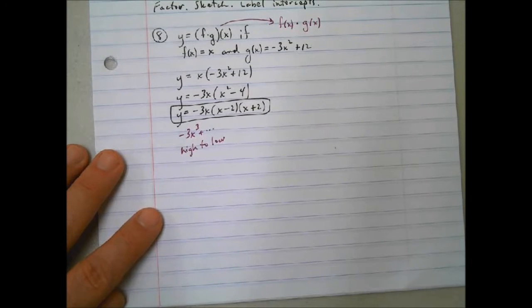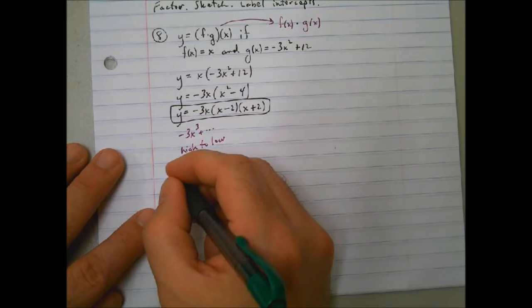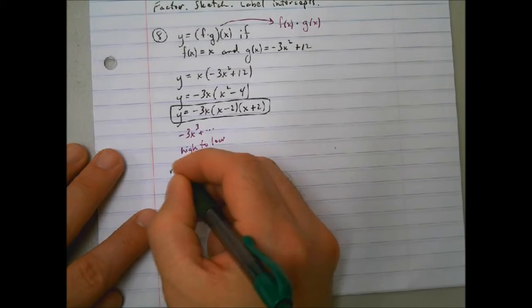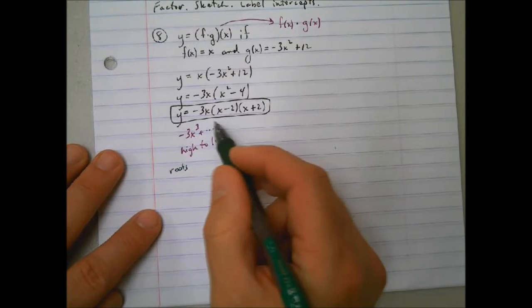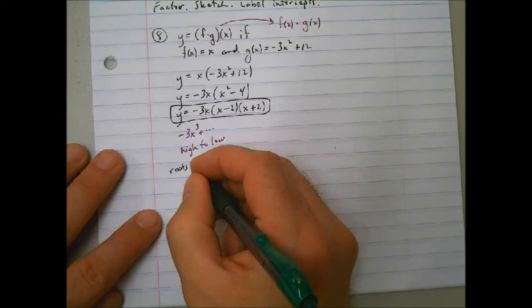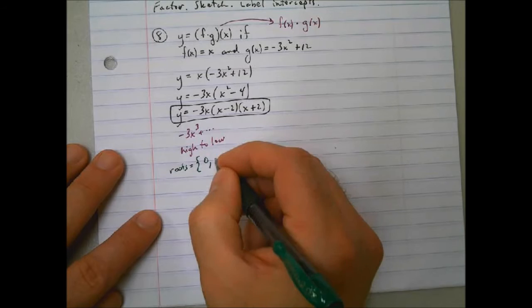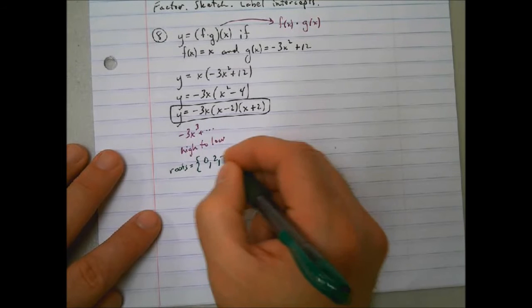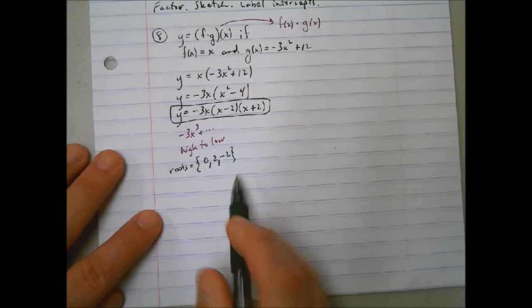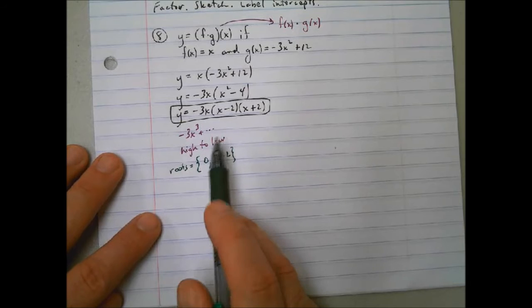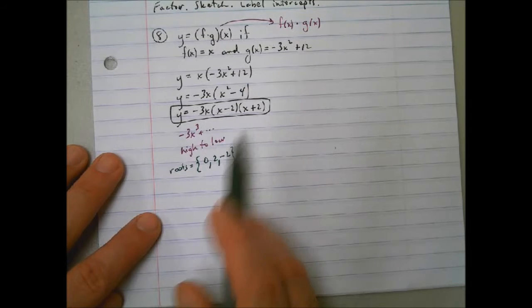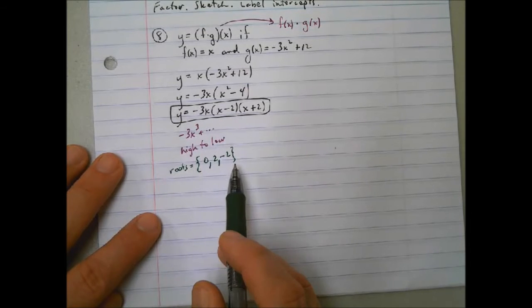We see that our roots are x-intercepts in this case because they're all real roots. Our roots are 0, 2, and negative 2. Now, since the multiplicity is 1 for each of those, I didn't write down the multiplicity. It's understood that they're multiplicity 1.